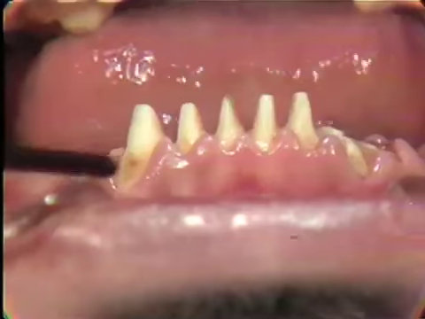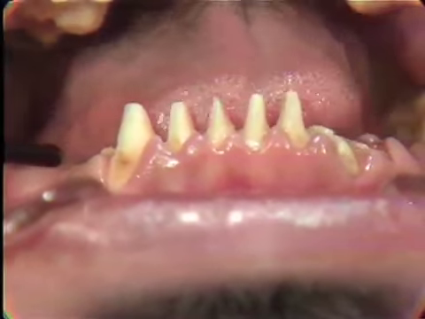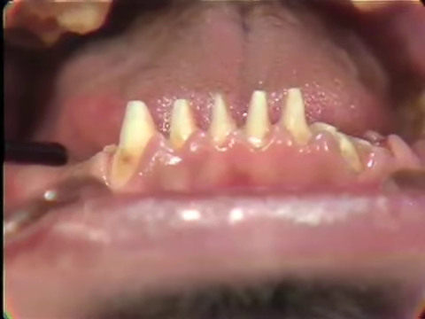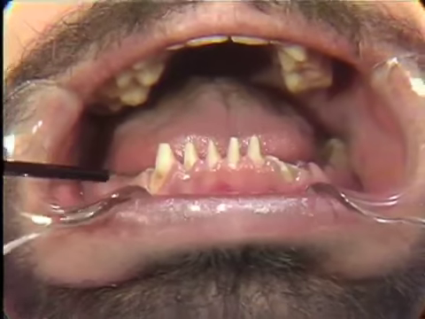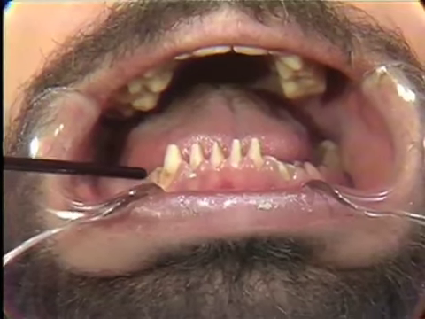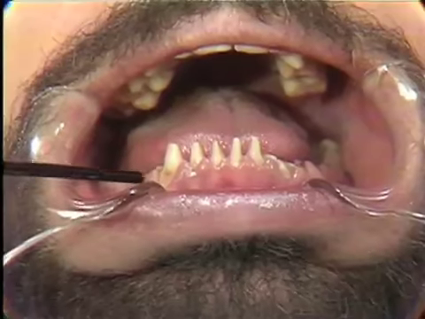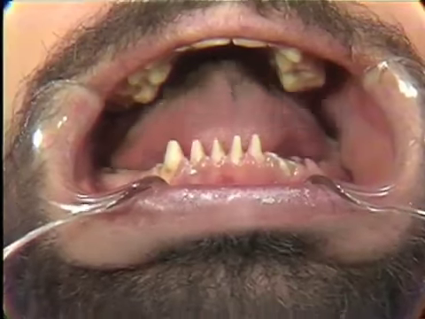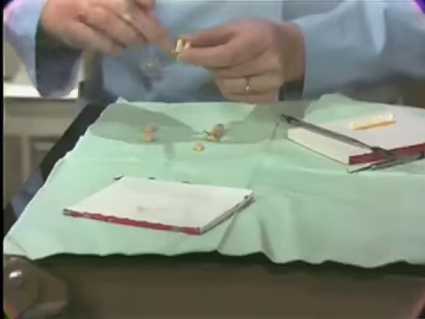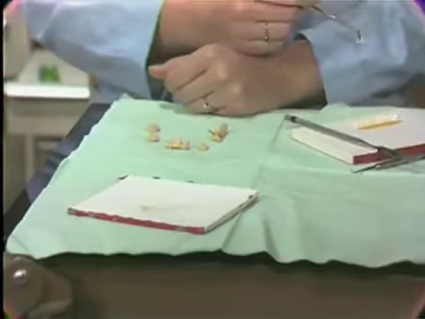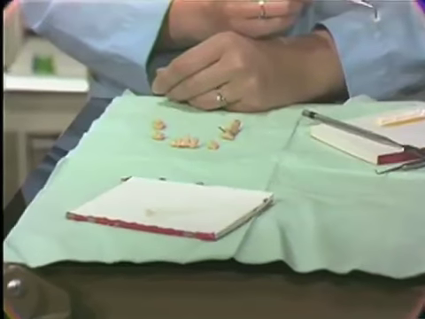So for the cementation of the temporaries, we would like to get the temporary cemented in place with enough temporary material to hold it in place, and yet be able to clean off the temporary material away from the gingival tissue and create a good environment for the tissue. Now the temporaries, in re-cementing them or cementing them in place, should be organized in a logical fashion. So get the temporaries out and line them up the way that they should go in the mouth.